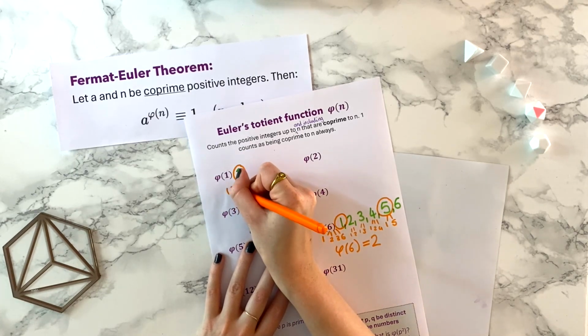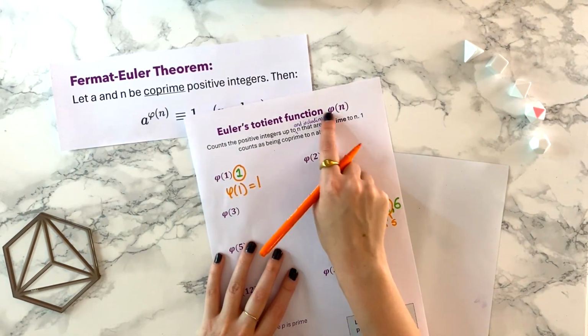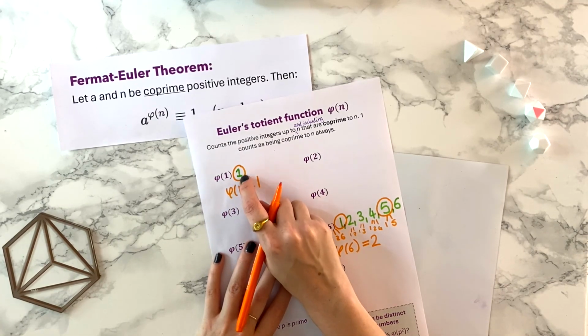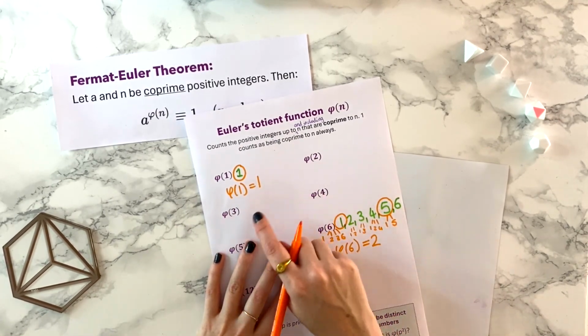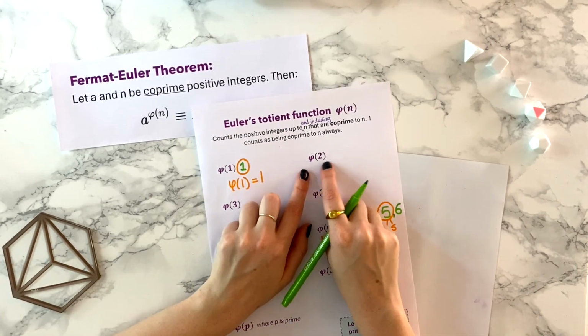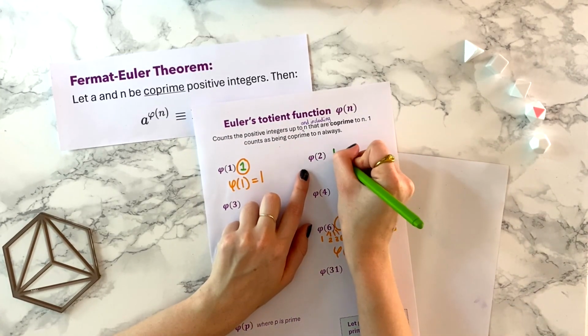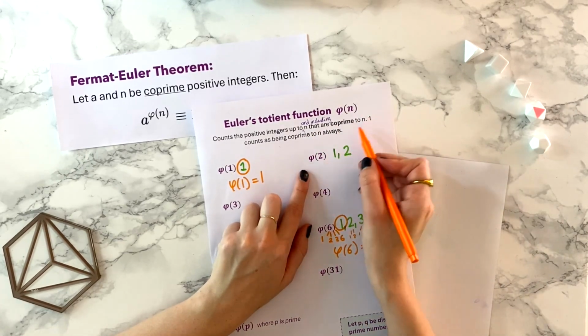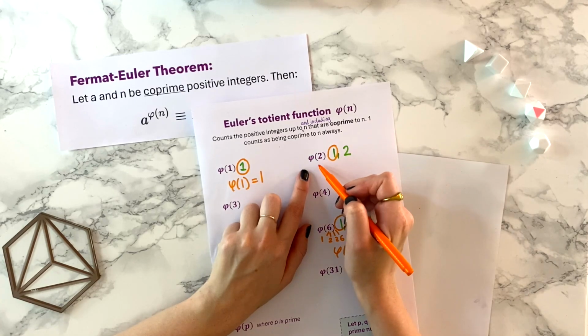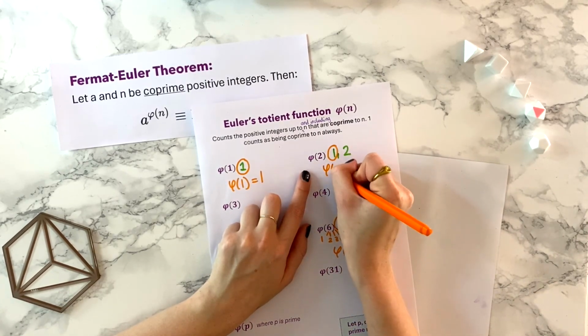Phi of 1 is 1. So this little addition here just helps with the case of phi of 1, as it makes it clear that we should consider 1. Considering the number itself doesn't actually make a difference in all other cases. Let's look at phi of 2. The numbers up to and including 2 are 1 and 2. 1 is coprime to 2, and 2 is of course not coprime to itself. So phi of 2 is 1.